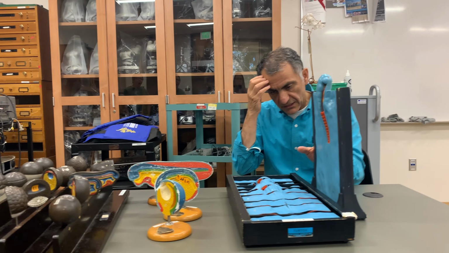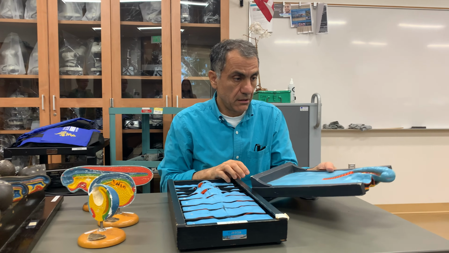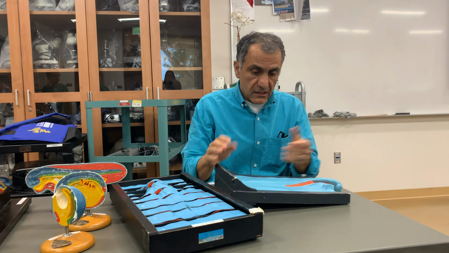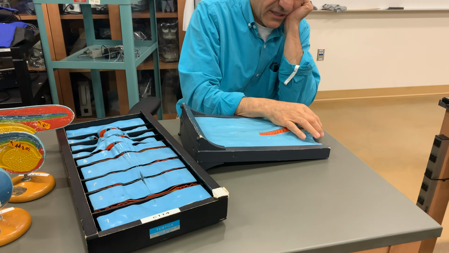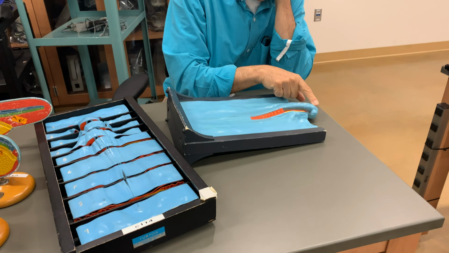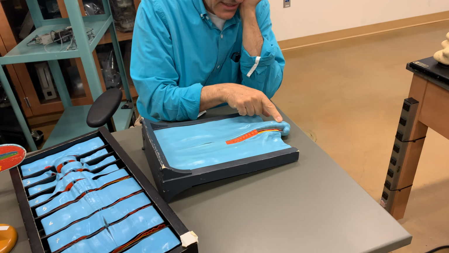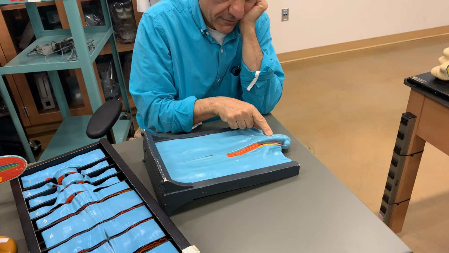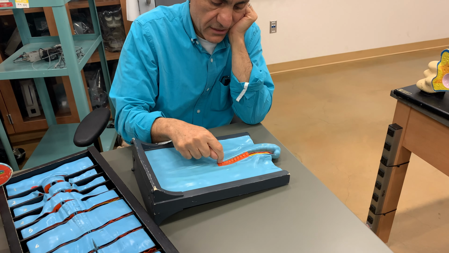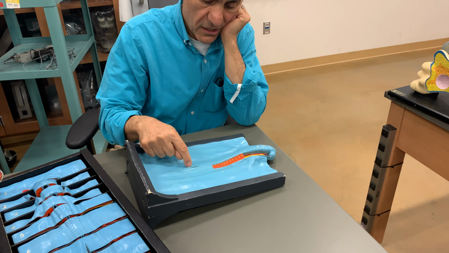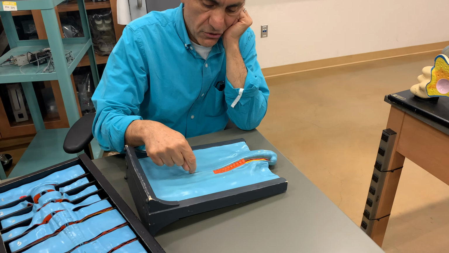Okay, chick. This is the 33 hours chick. This is the whole mount, the whole entire chick. Optic vesicles, prosencephalon, mesencephalon, rhombencephalon. Somites, all of these are somites. You guys see that? Those are somites. Neural fold and neural groove.